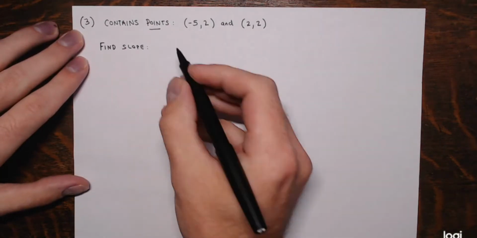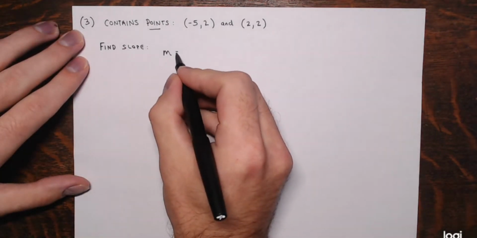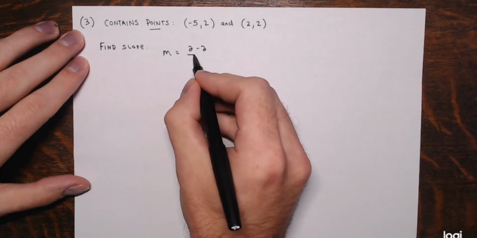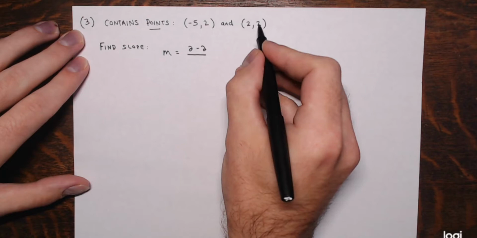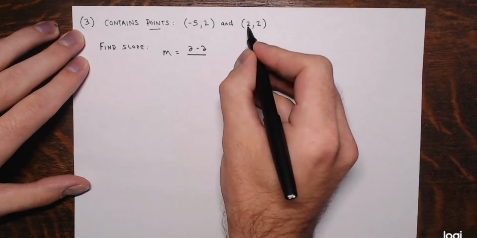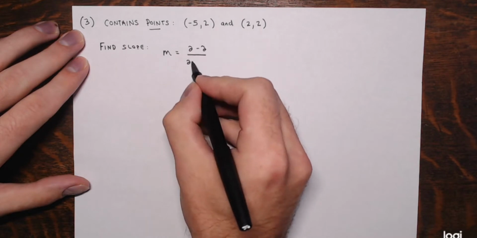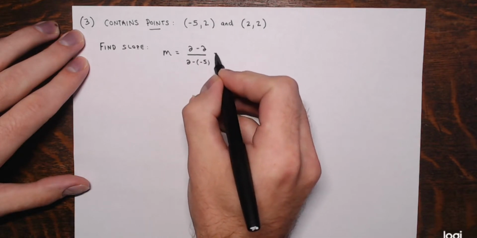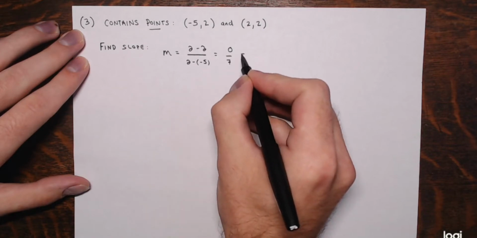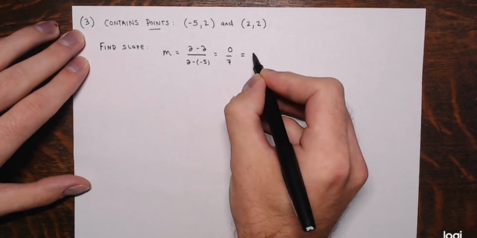We need to find the slope if we're to write the equation of this line. So remember the slope, m, was the change in y coordinates, so 2 minus 2. I'll do second minus first. 2 minus 2 divided by the change in the x coordinates, taken in the same order, 2 minus negative 5. Well, the numerator is 0, the denominator is 7, and 0 divided by some non-zero number is 0.